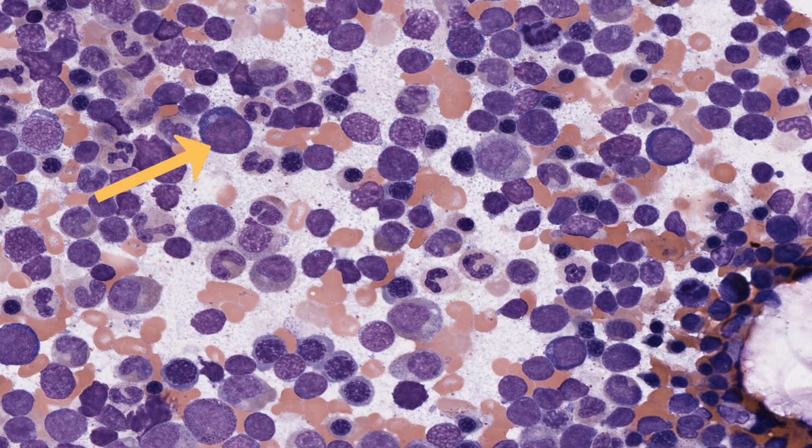Again, it's a large cell, about 20 micrometers in diameter, and it's got a large spherical euchromatic nucleus. If you look carefully, you can see faint pale nucleoli, and the cytoplasm stains intensely basophilic, and this unstained portion is where the Golgi complex is located.